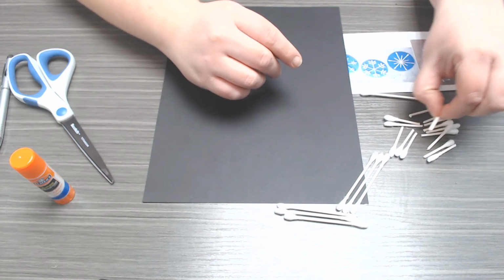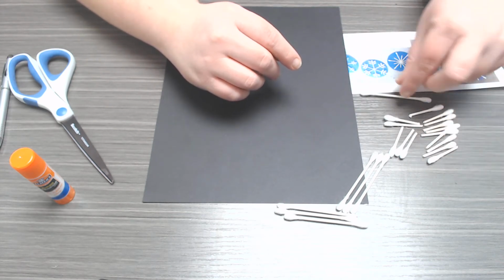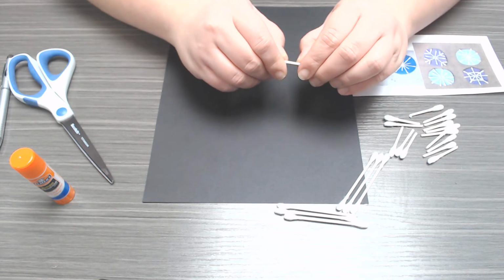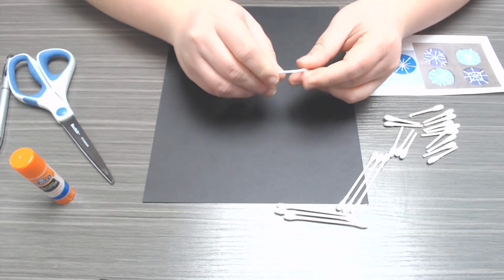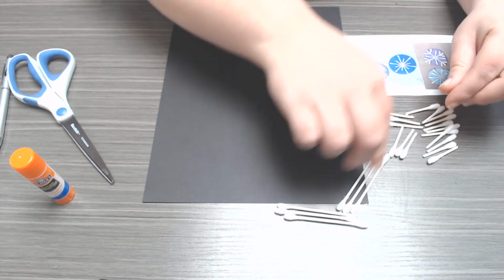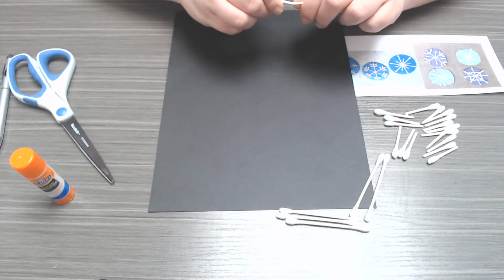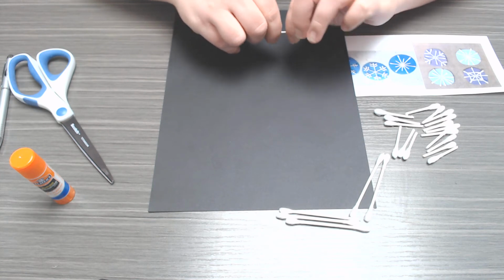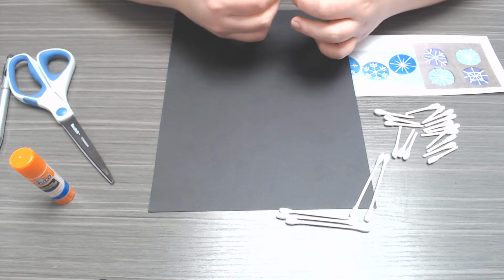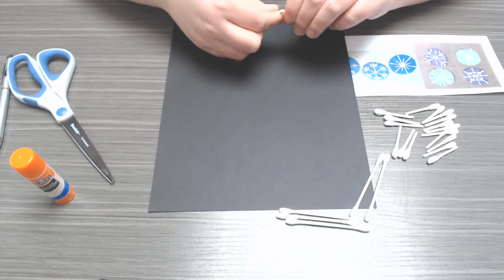If you picked up the kit from us, it should have about 15 Q-tips in it. Or if you just want to do it at home and you have Q-tips, you can do that as well, if your grown-up says it's okay, at least.